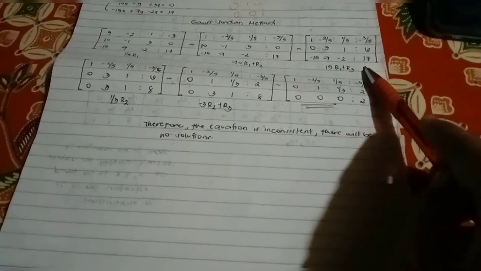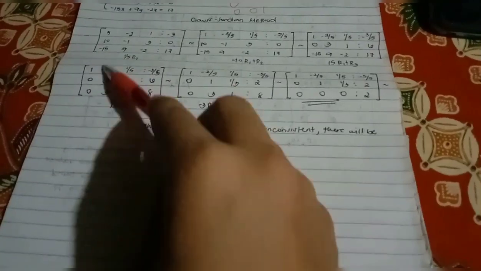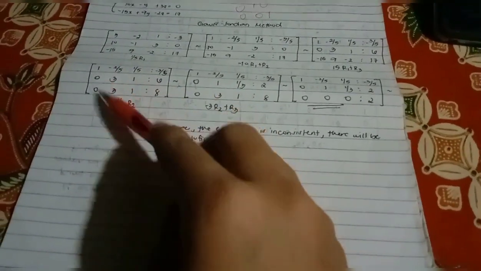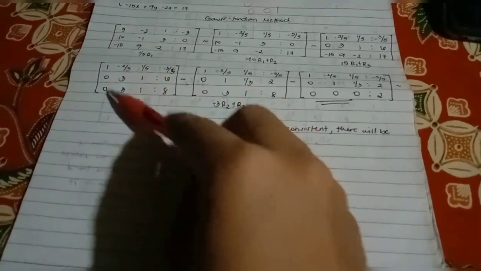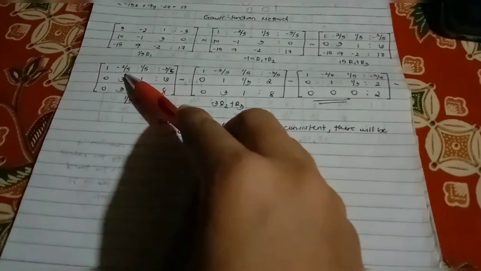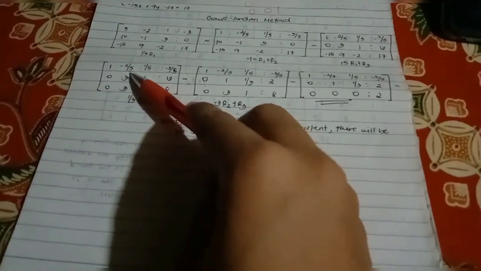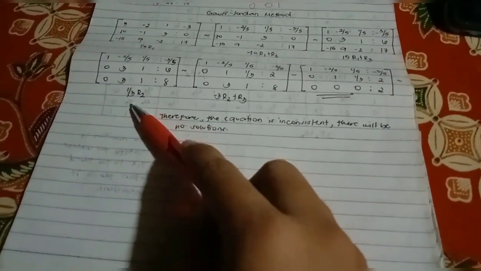15 times negative 3 over 5 plus 17 is equal to 8. So now the first column is done: 1, 0, 0. The next goal is the second column: negative 2 over 5, 3, and 3. We need to make this number 3 into 1, so we multiply it by 1/3.